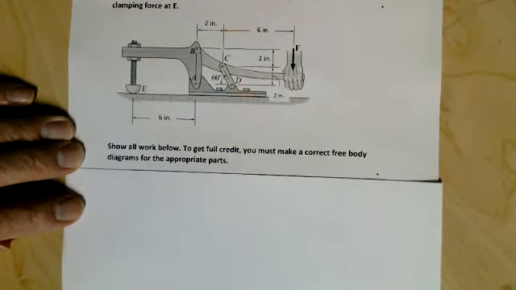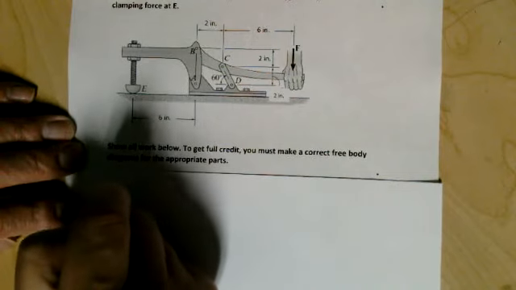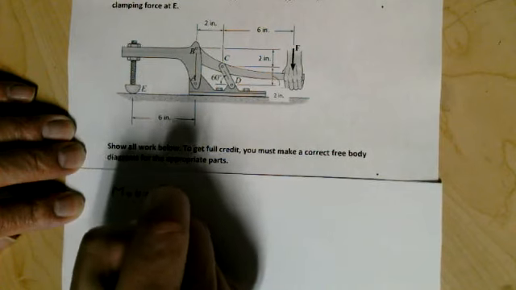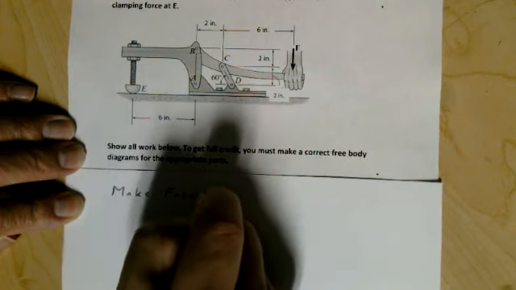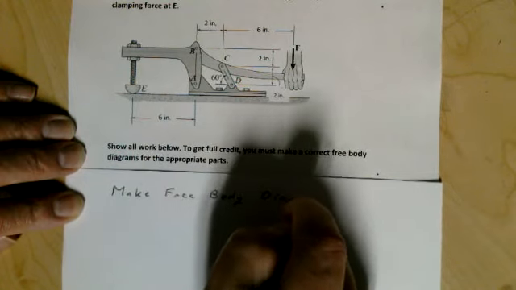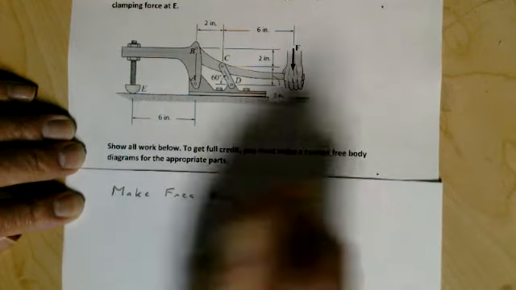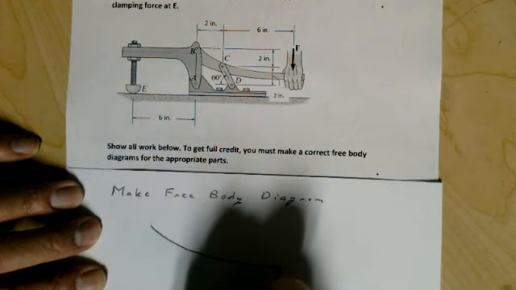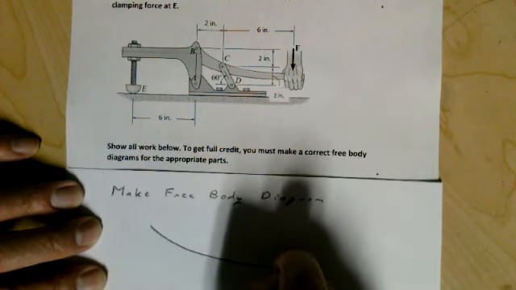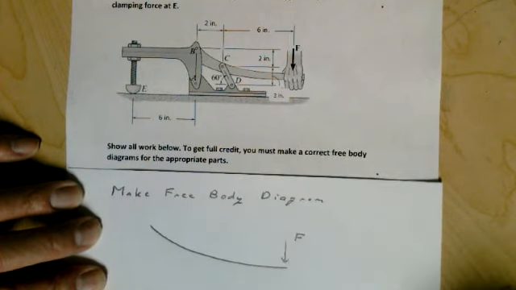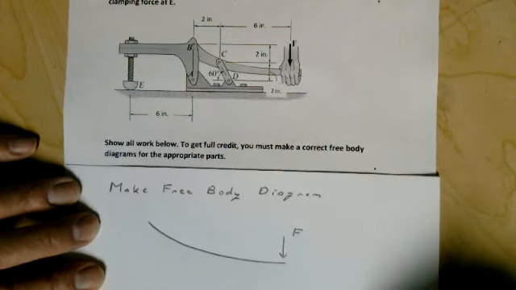And that part looks, to make the free body diagram, we have this force coming down here.